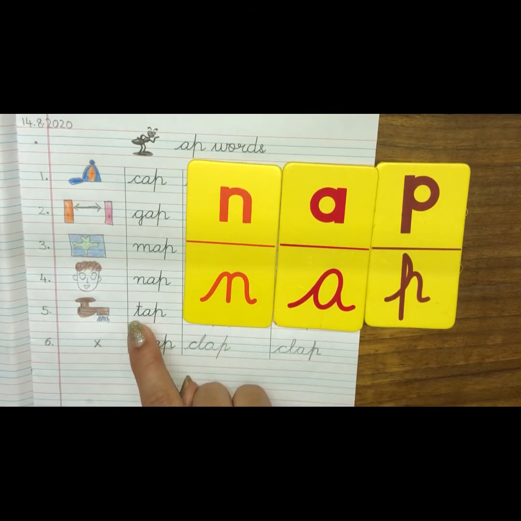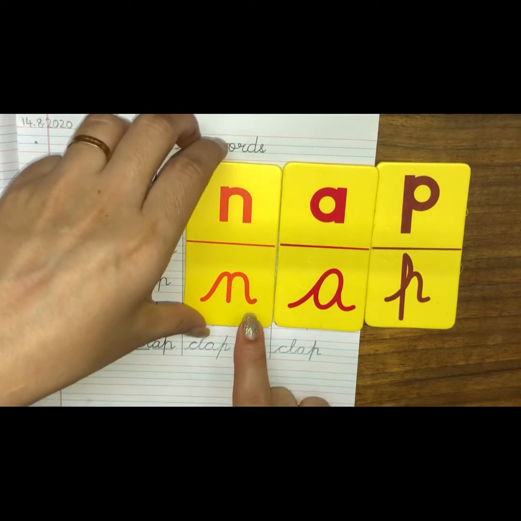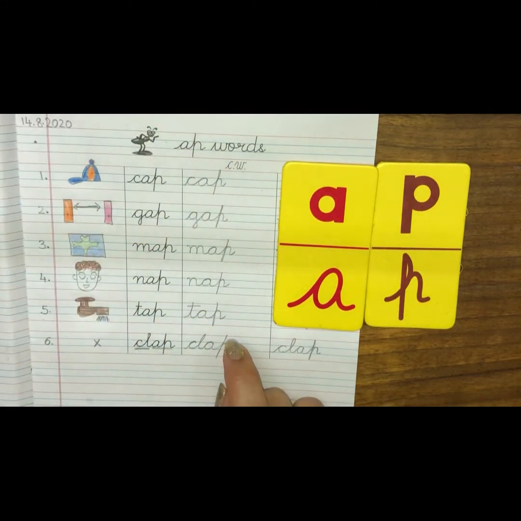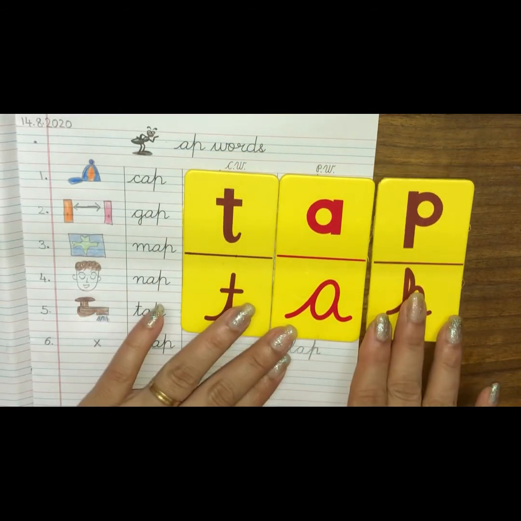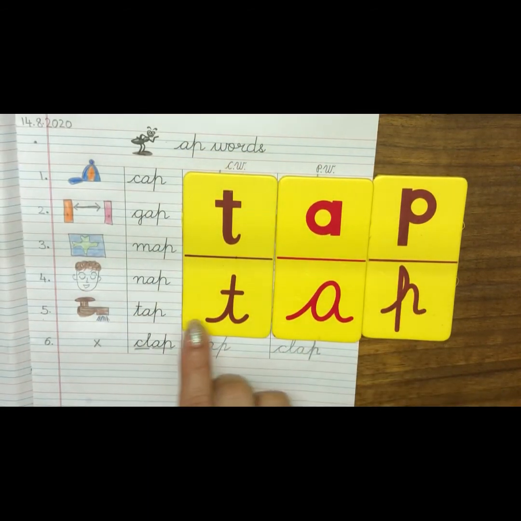Now, next word. Tap. T. Tap. So, remove N and bring in T. Tap. T, "ap", tap. Well done.